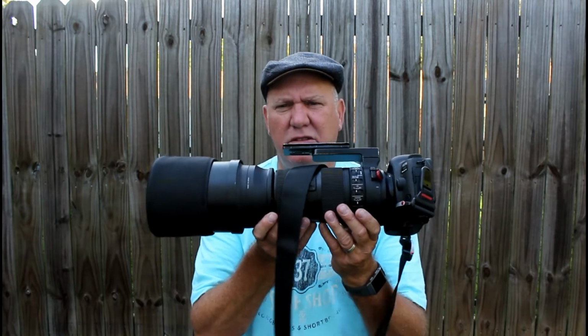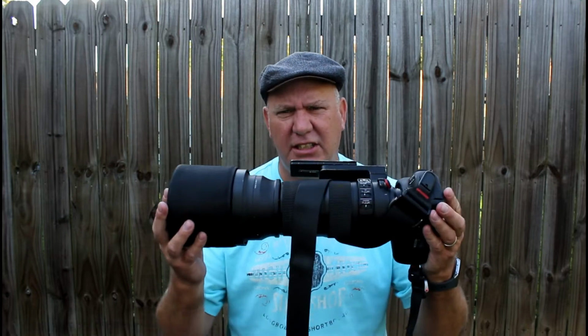Today we're going to talk about depth of field. We all know that f2 has a much shallower depth of field than f22, but we're going to talk about what the difference is. The lens we're going to use is my Sigma 150 to 600 millimeter lens, and we're going to go through the different apertures on this camera and see how much of a difference it really makes. So come along and enjoy this adventure.